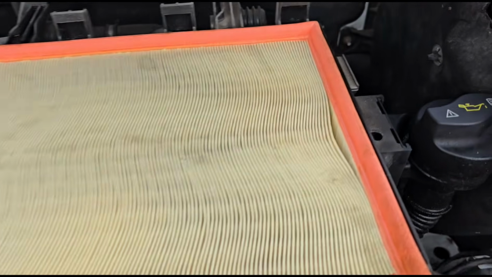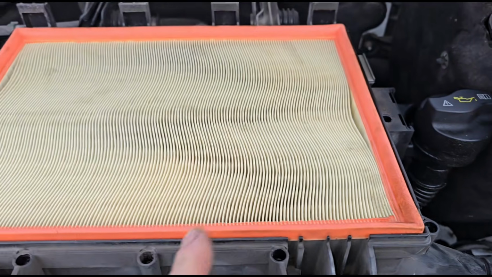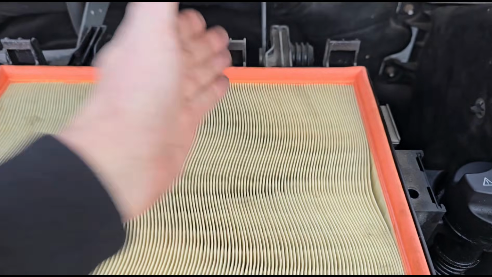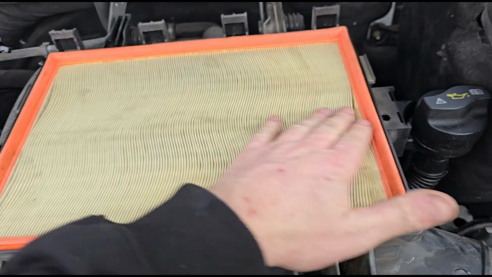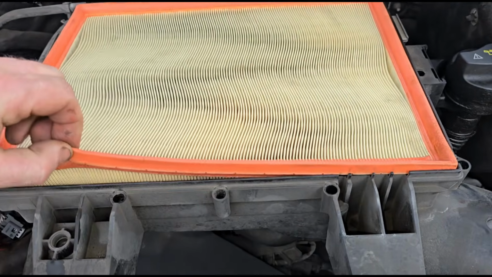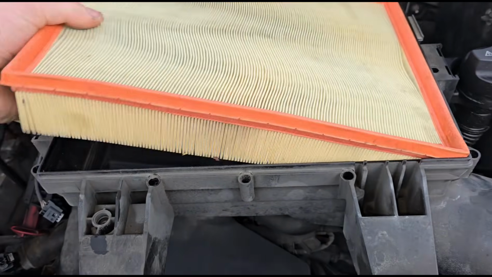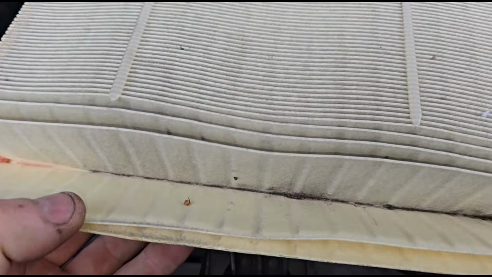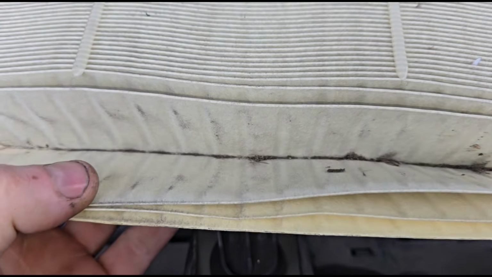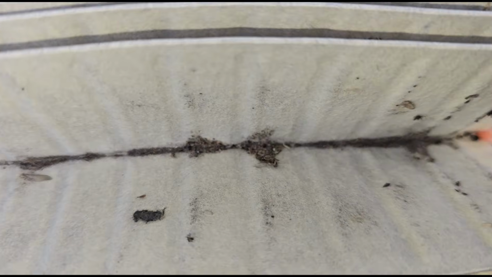Right, well that air filter is distorted 100%. You see the waves? It's going like this. That should be straight. So when you see it bending like this, it's struggling to get air. So it may not look that dirty. Let's get it out, but it's definitely struggling to breathe there. Yeah, it's years old. Look at that.